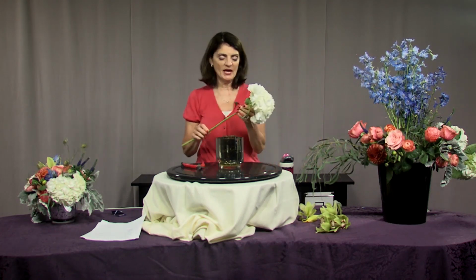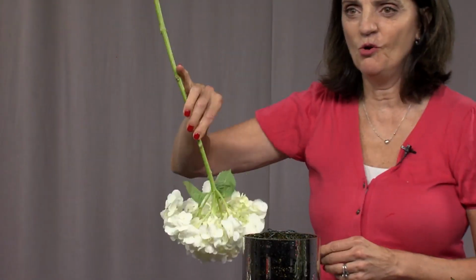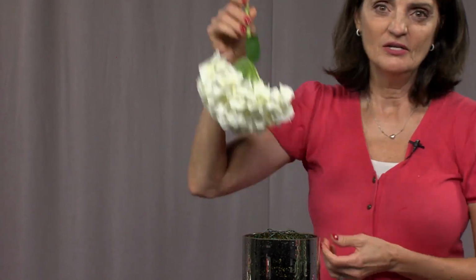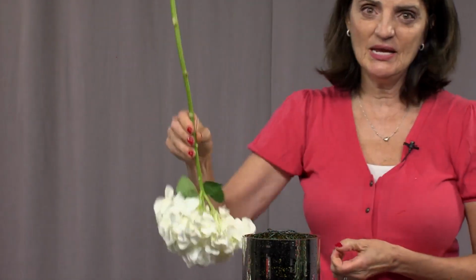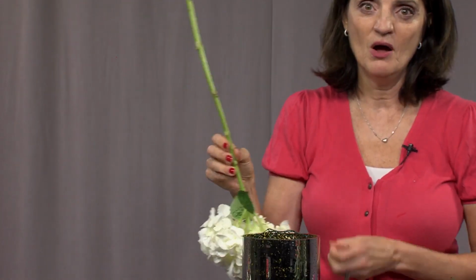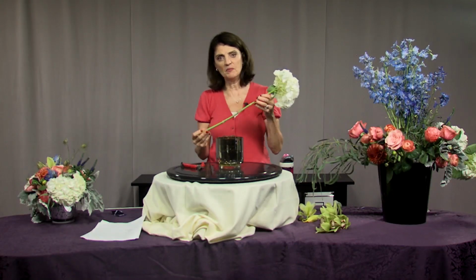And I'm going to start with the hydrangeas. When I conditioned the hydrangeas, I got a big box of them. I took off all the foliage and gave them a bath in cold water with the flower food. These babies were sitting upside down for an hour while I conditioned the rest of the flowers, and then I gave them a clean cut at the bottom so that they were able to drink. That way the hydrangeas are firm, they can take a little beating, and they'll last a long time.